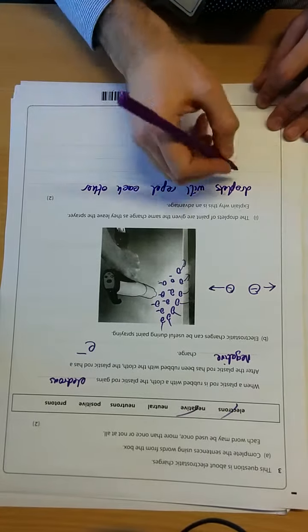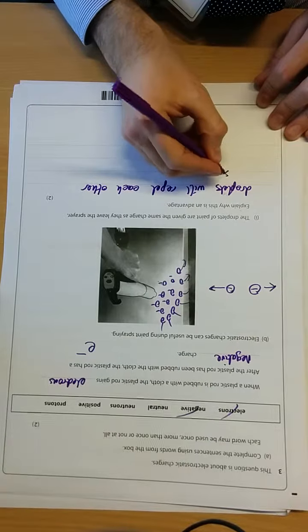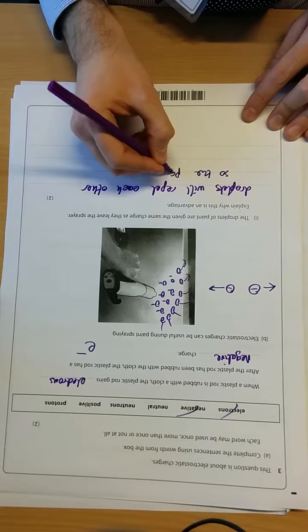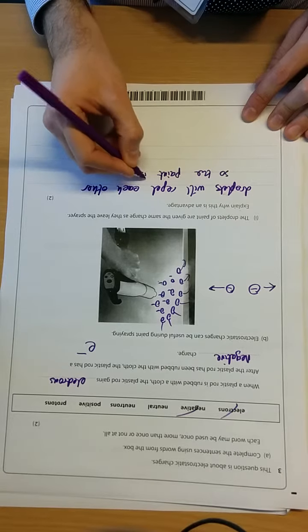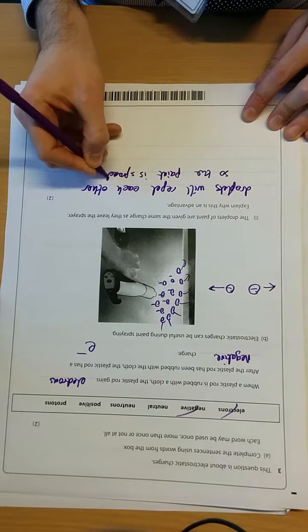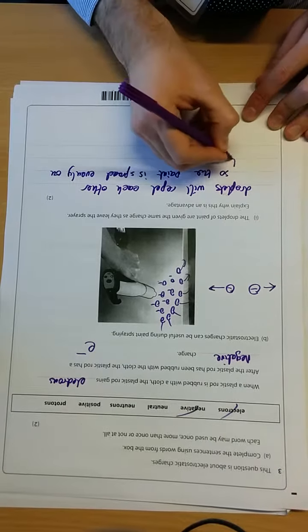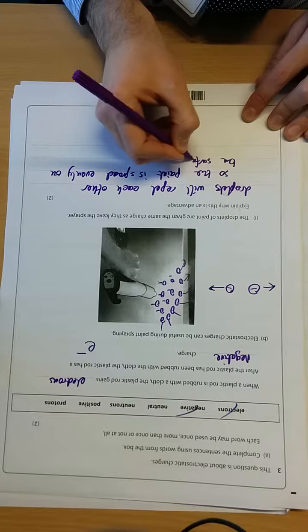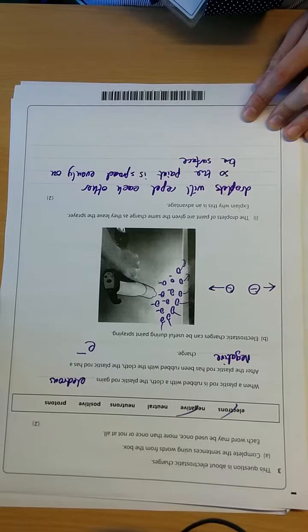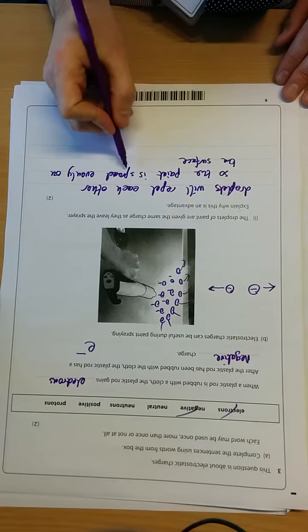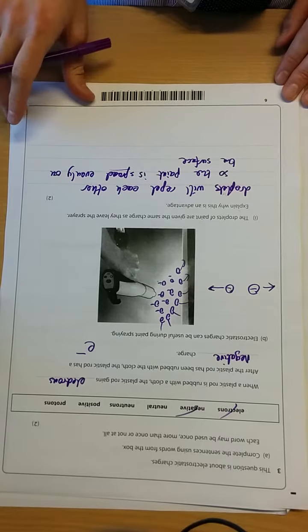Droplets will repel each other, so the paint is spread evenly on the surface. Spreads out. Spread evenly on the surface.